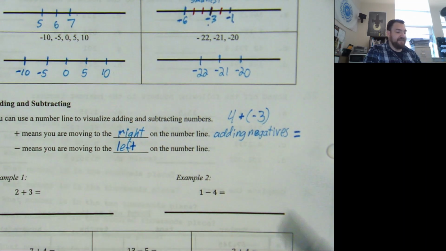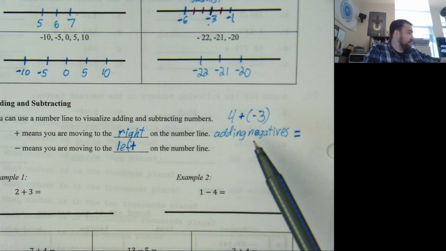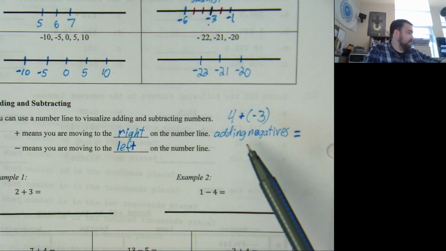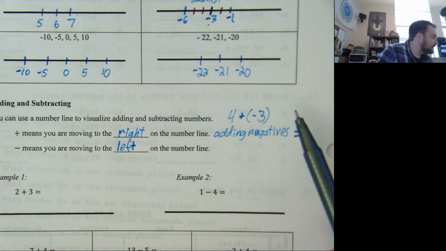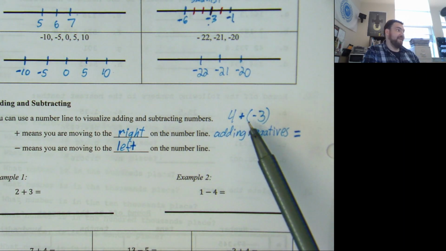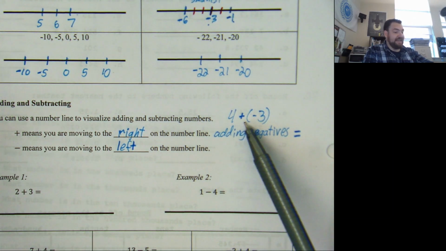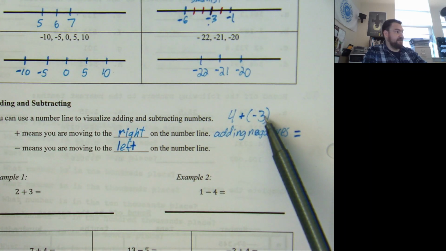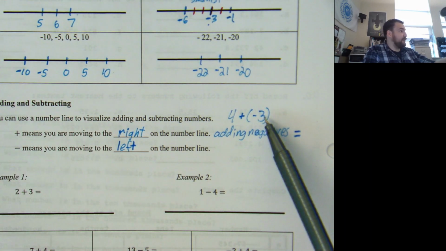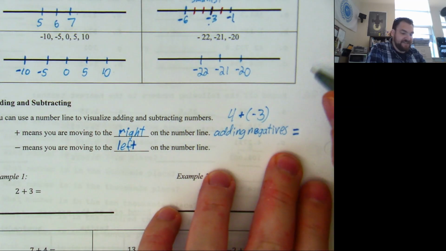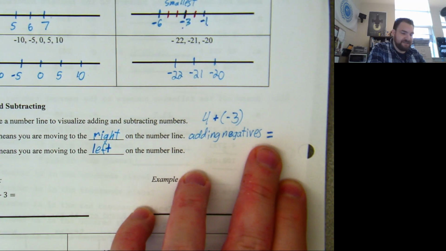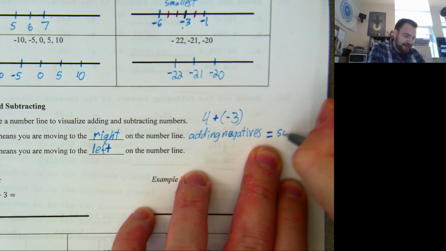Okay, adding negatives is the same thing as what? Yes, sir. Yeah, keep going. Sorry? No. If I'm adding negative 3, so I'm at 4, and I'm adding to it a negative value, I'm subtracting. Very good. Adding negatives equals, or is the same as, subtracting.